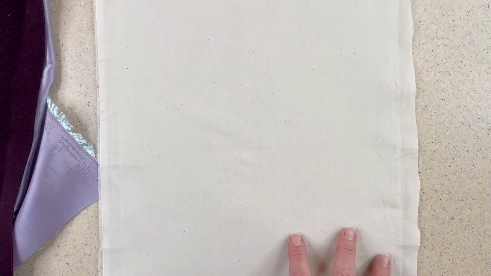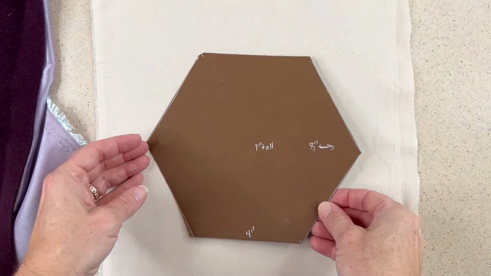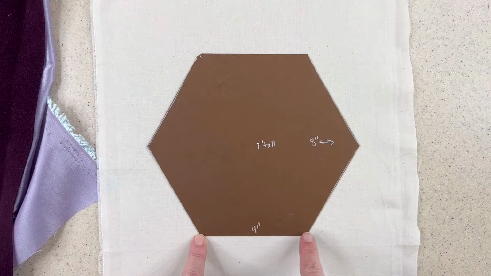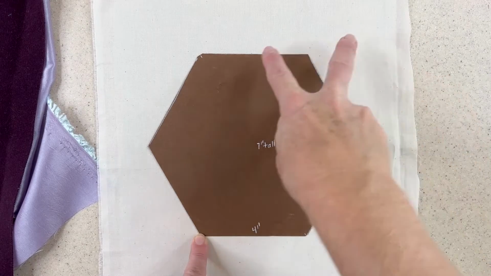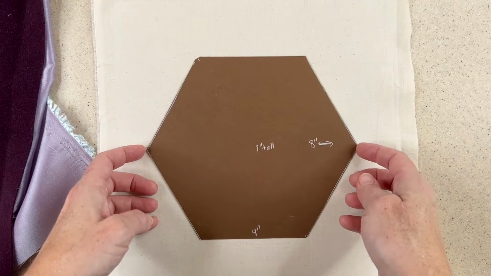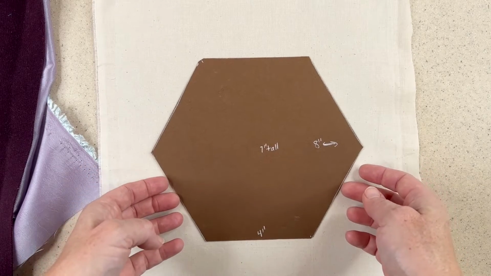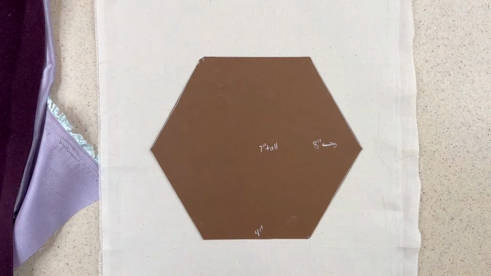I printed out a hexagon template. Now this one is 8 inches wide. It's 7 inches tall, but the important thing to note is that each of the sides are 4 inches. And I'll include a link where you can download the template and print it out if you want, or you can just sketch one. It doesn't even have to be perfect.